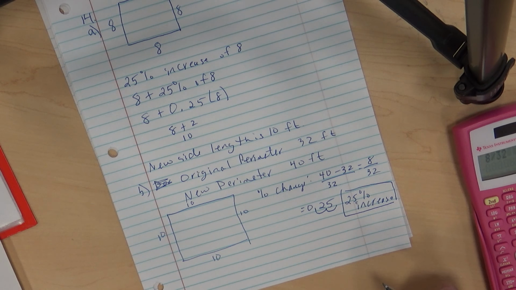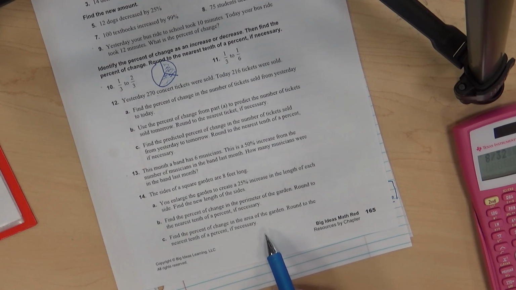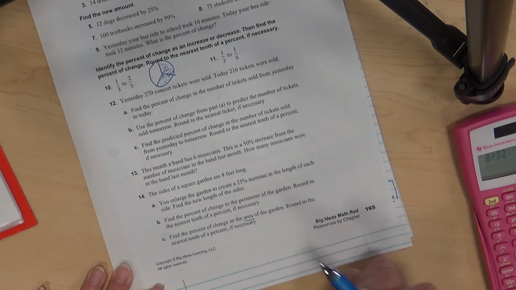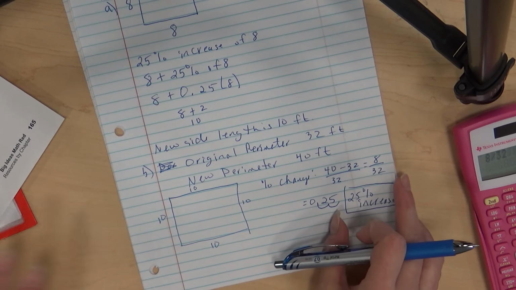In part C, find the percent of change in the area of the garden, round to the nearest tenth of a percent if necessary. So what's the key difference between part C and part B? Every word is exactly the same, except this time we're doing area. I'm going to do my pictures again.